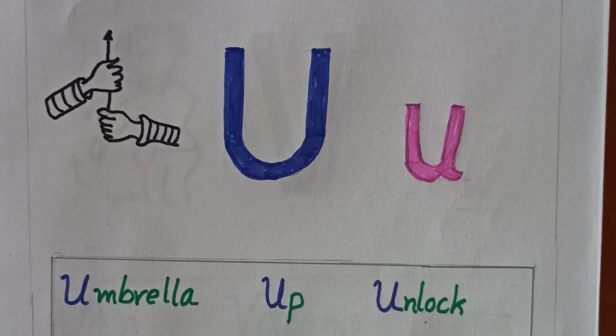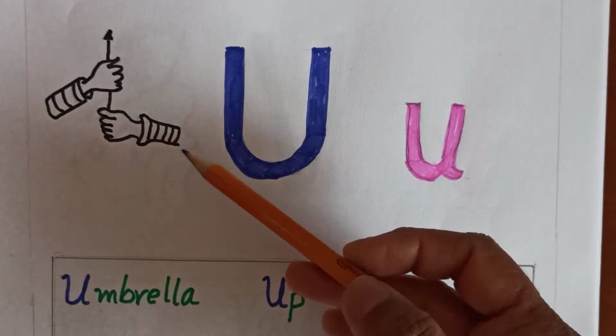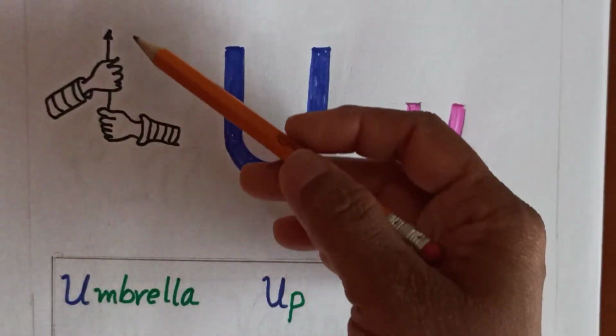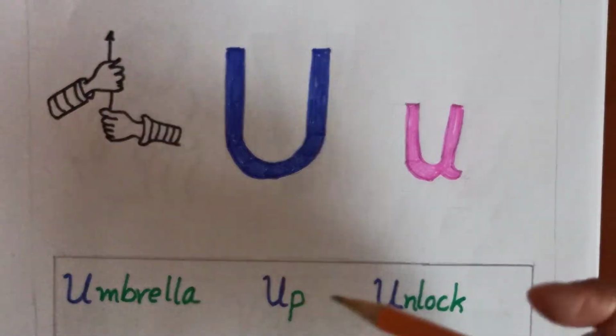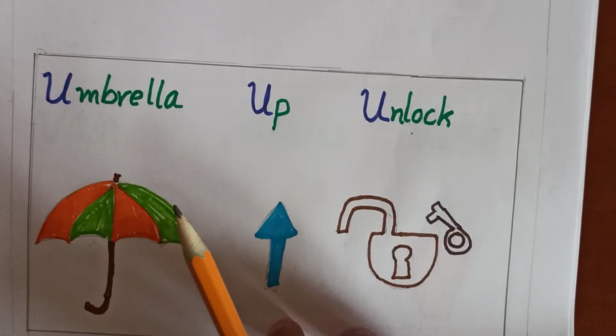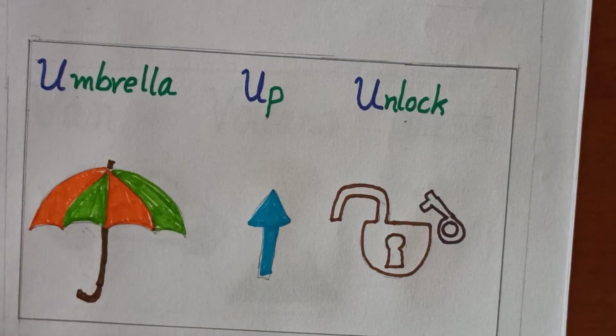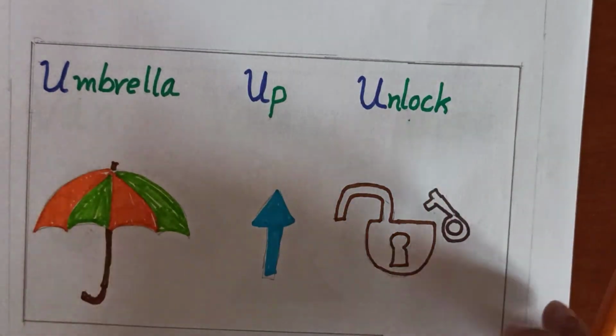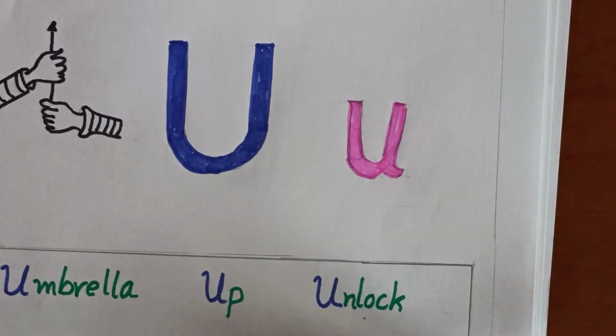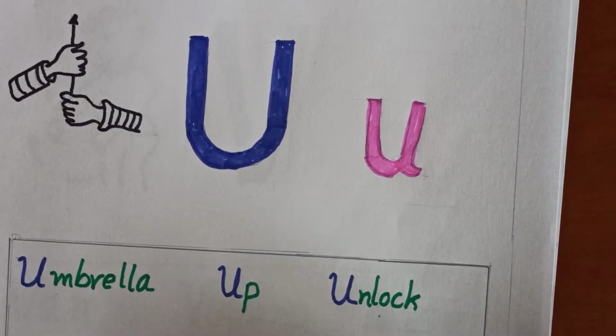Move only the upper hand up and down, holding the lower hand firm, as if with the sound a. So the lower hand should be firm and the upper hand moves up and down with the sound a. Some of the examples of a are umbrella, unlock. So one more time I will sound out the letter U: a.